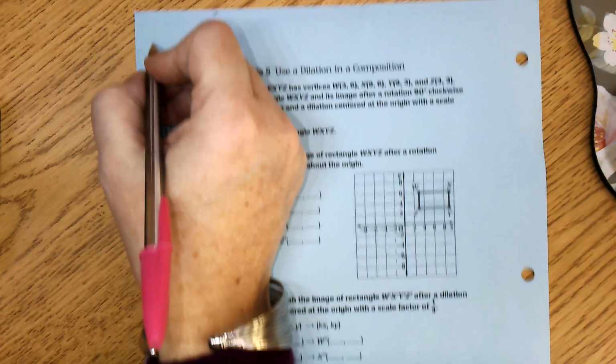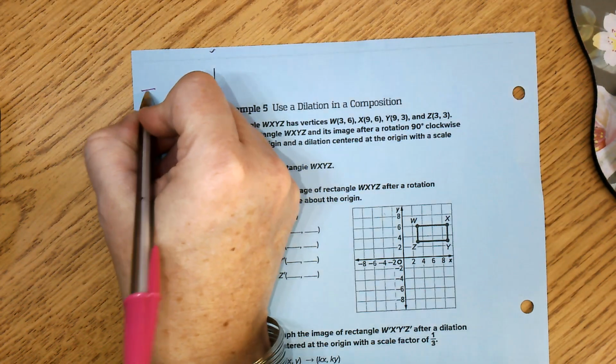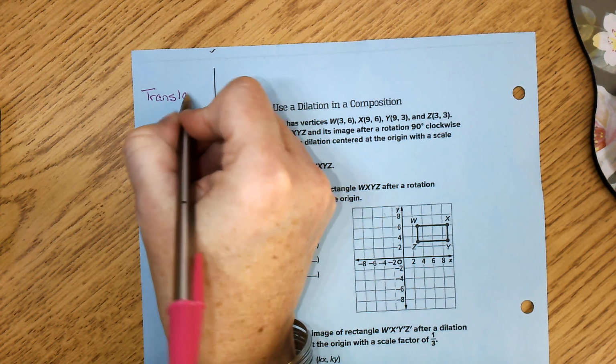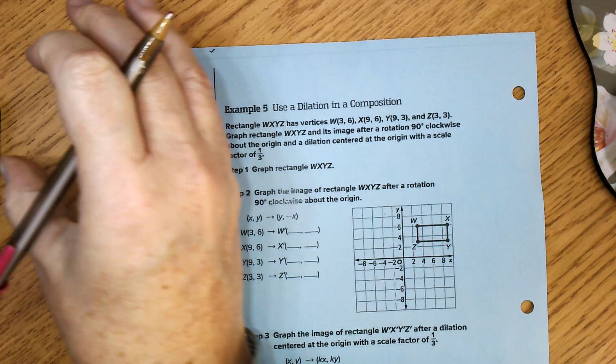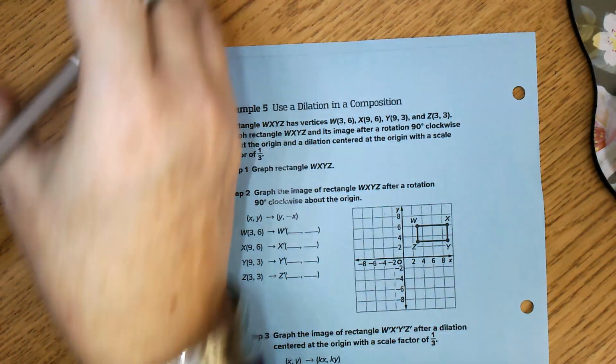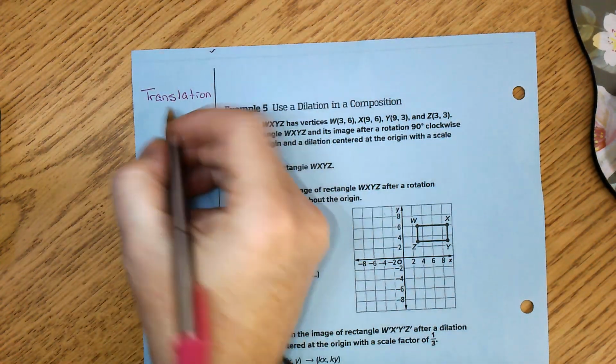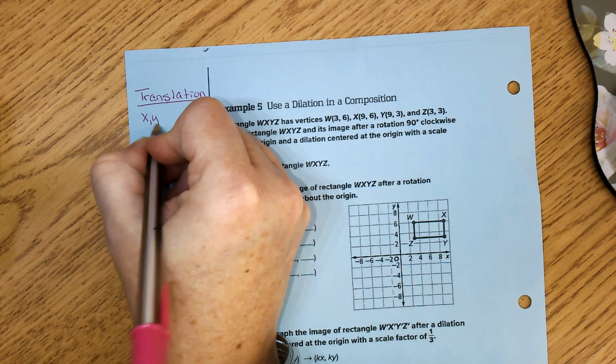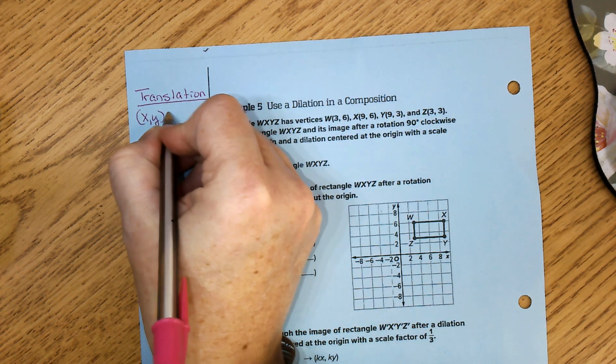So first, translation. Now remember, translation was a slide. Translation just means you are sliding your entire shape right, left, up, down. So we're going to write our coordinate rule. What happens to our original (x, y)?